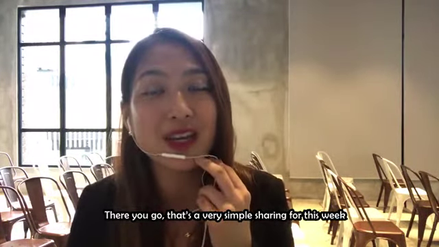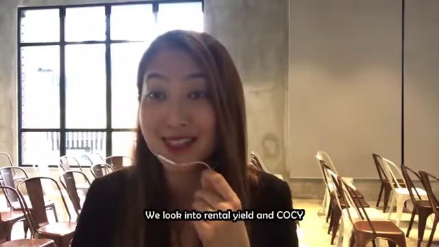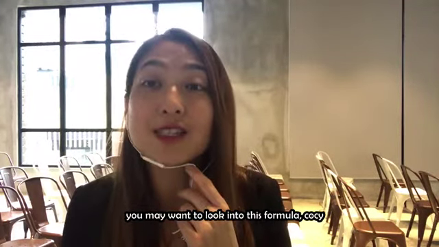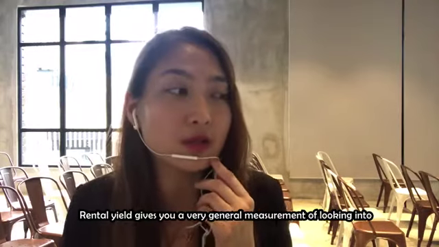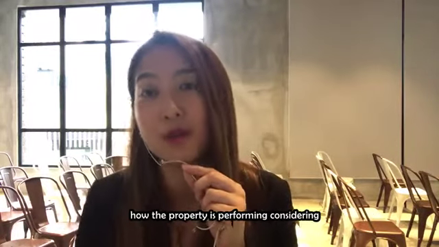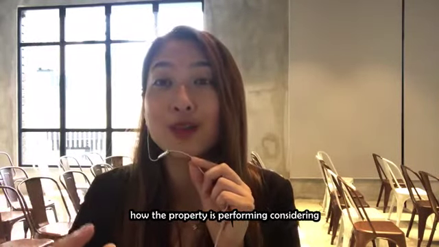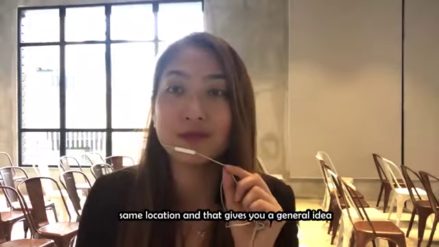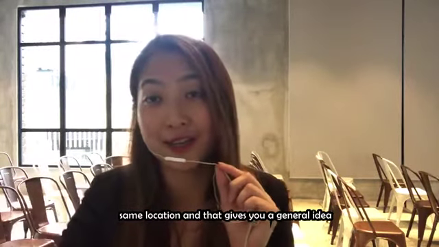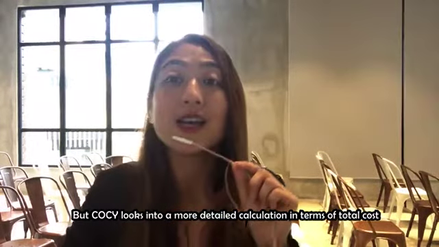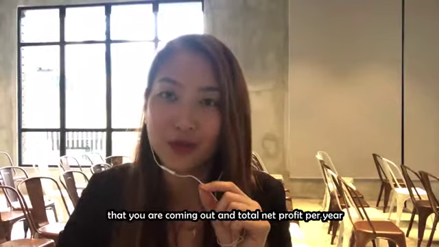Okay, so there you go. That's a very simple sharing for this week. We looked into rental yield and COCY. So the next time you want to buy a property, you may want to look into this formula, COCY. Rental yield gives you a very general measurement of how the property is performing, if you are comparing with the same property value and same location, and that gives you a general idea. But COCY looks into a more detailed calculation in terms of the total cost that you are forking out and the total net profit per year.